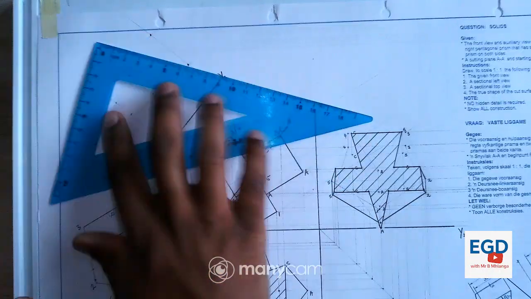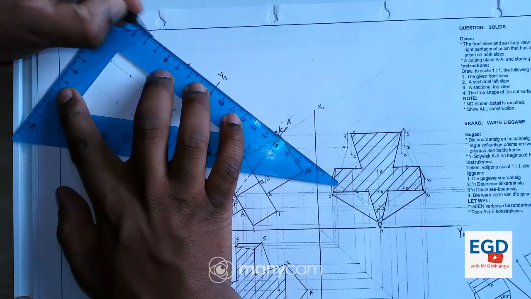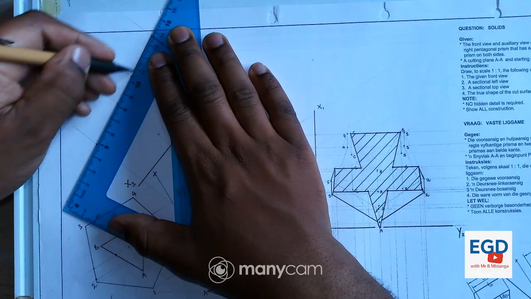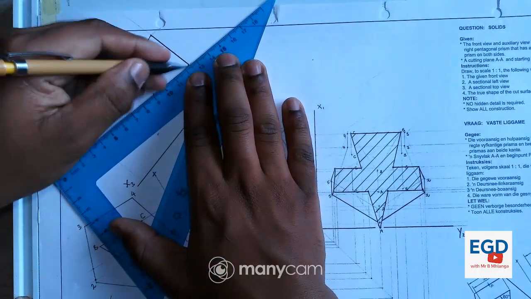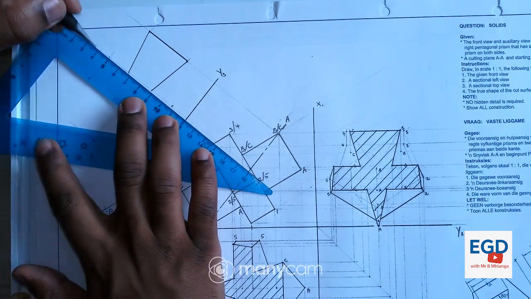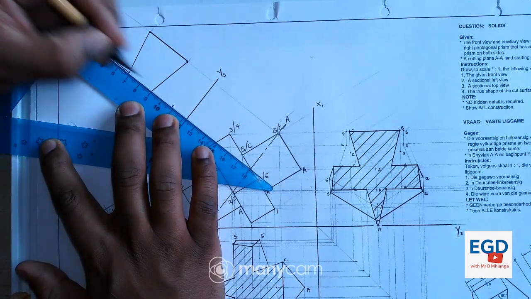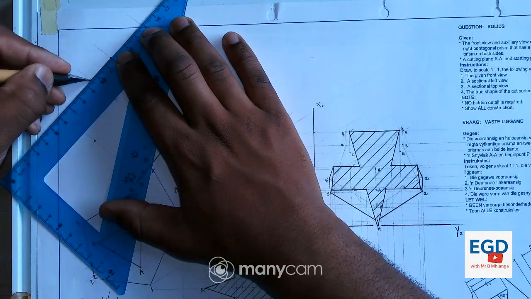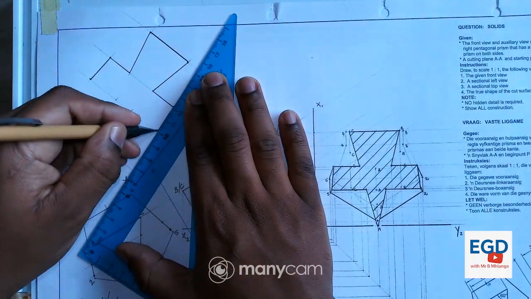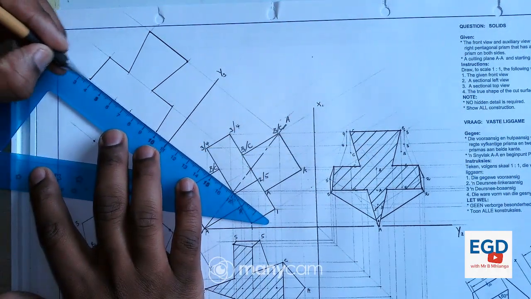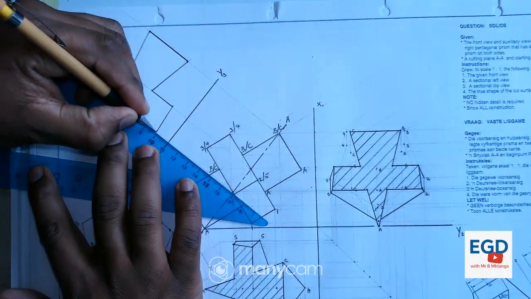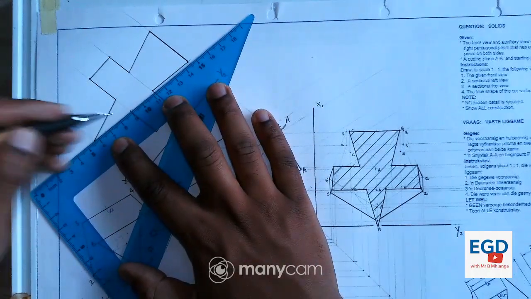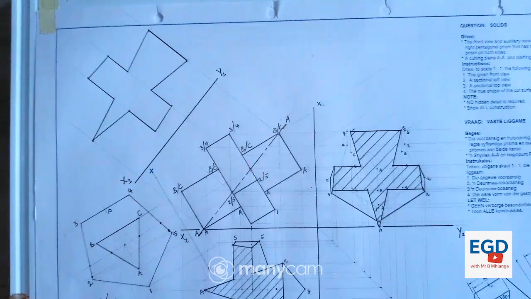So now I just connect the points. Just like that. So this is the true shape of the cut surface.